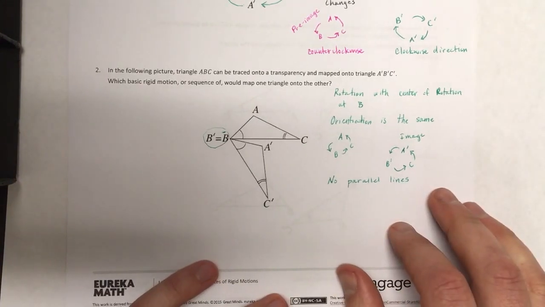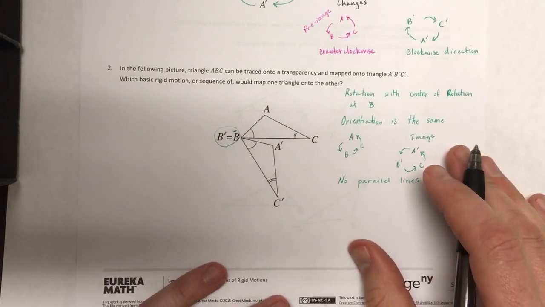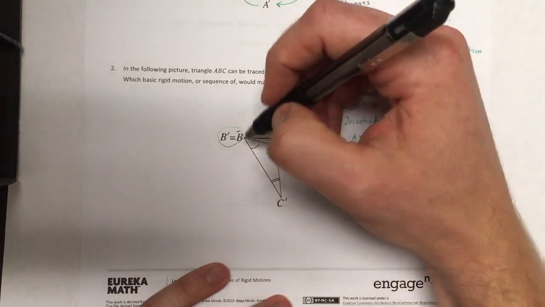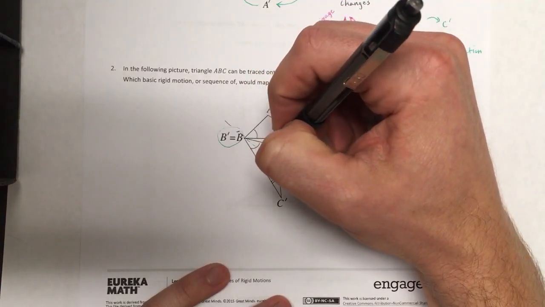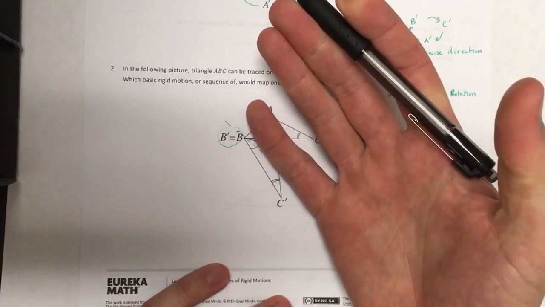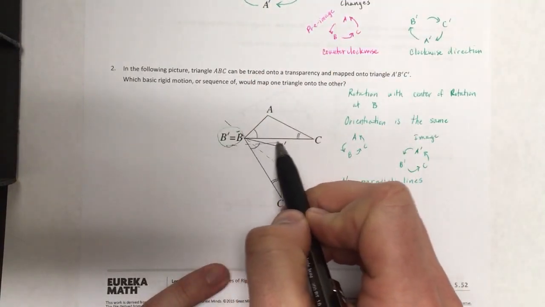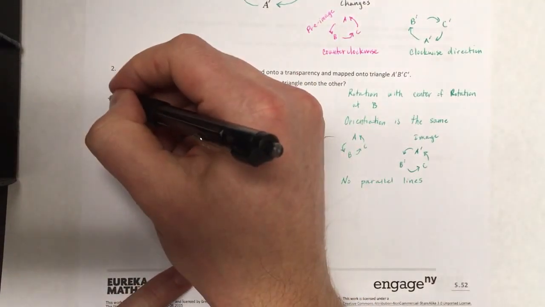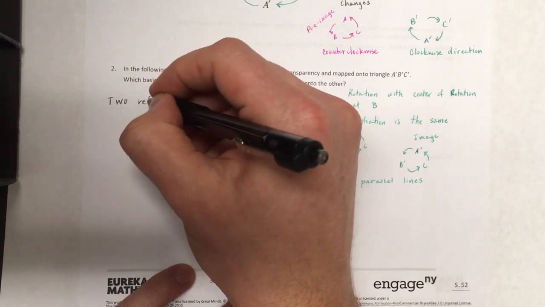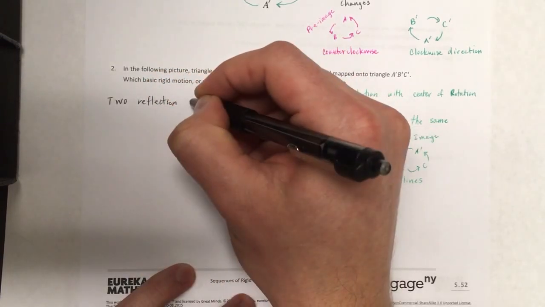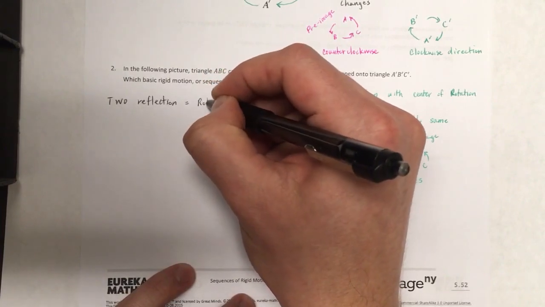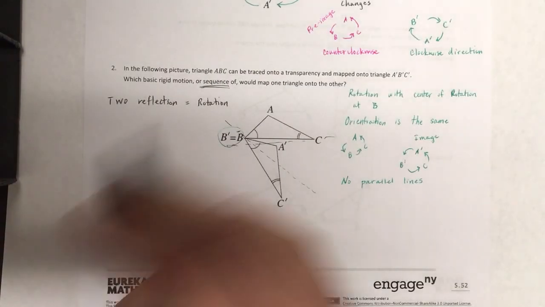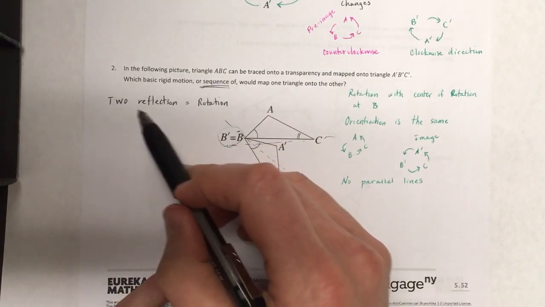But I want to bring us back to something we talked about earlier in the unit. And actually what you can do is two reflections. And you might be shocked by this, but you could have a line of reflection here that would flip. And then you just have to have the other line of reflection there and flip again. And so something that you want to write down is two reflections equal a rotation.